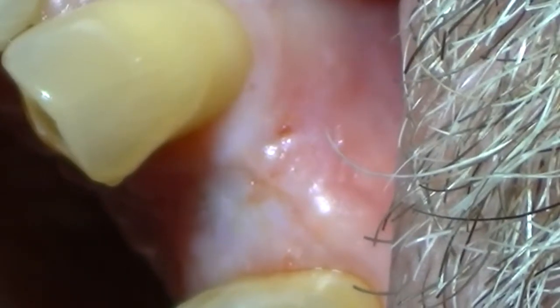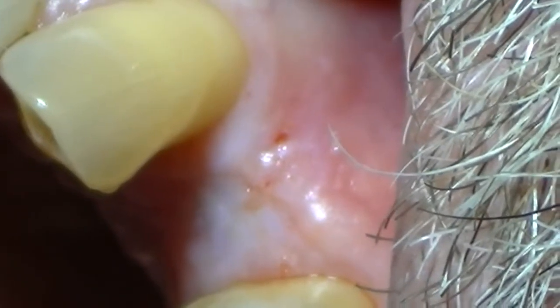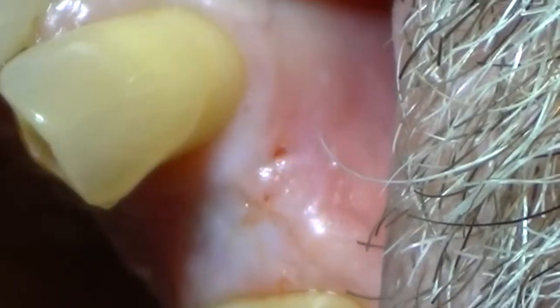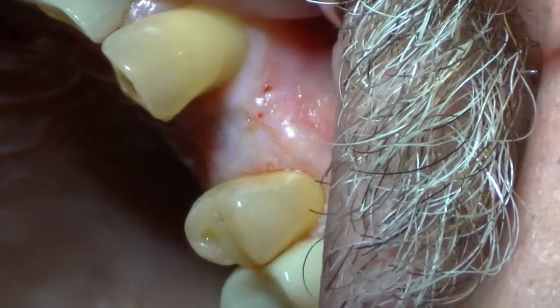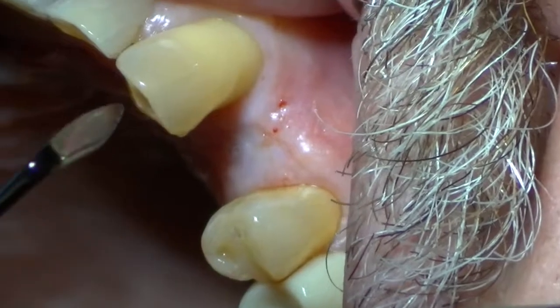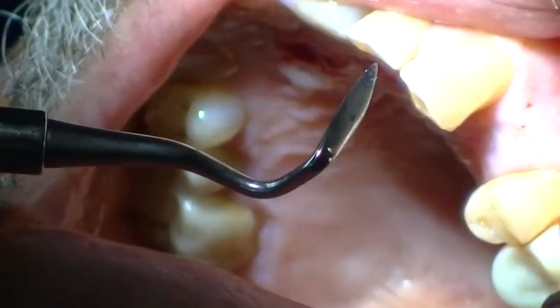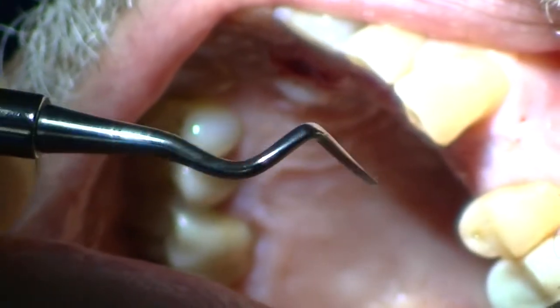And again, I always tell the patient, you're in control. Anything bothers you, if you could just raise your hand and we'll get this done, okay? So what we're going to do is I'm going to take my Orban knife. And again, we talked about this before. It's a sharp stainless blade.